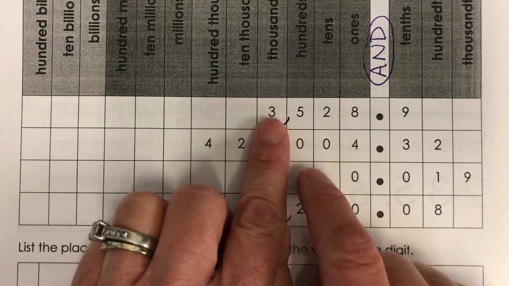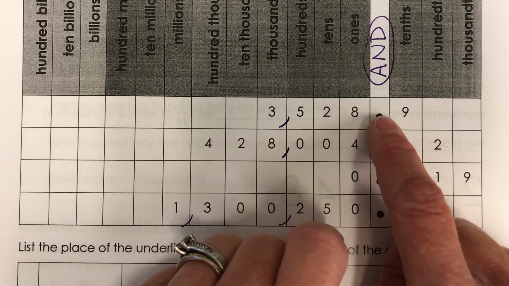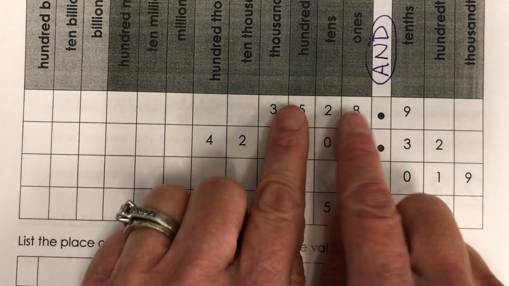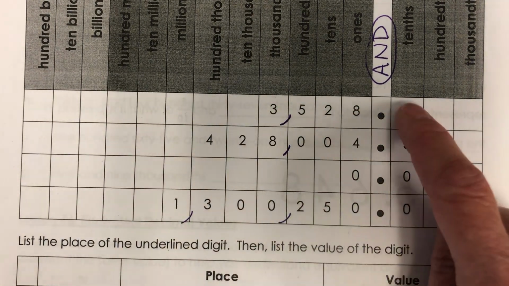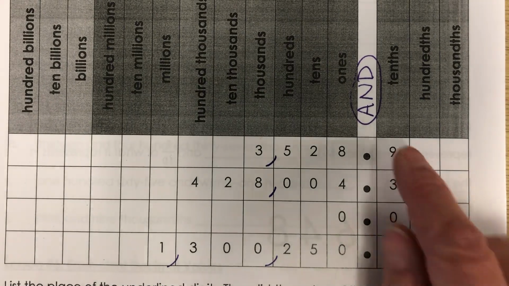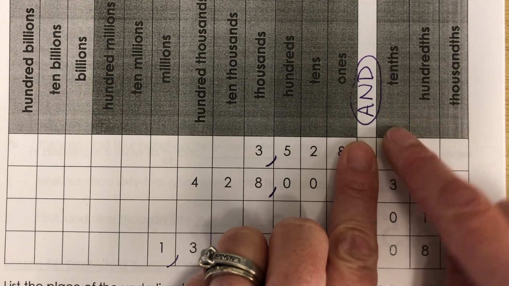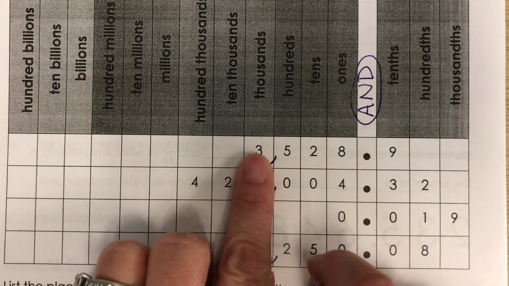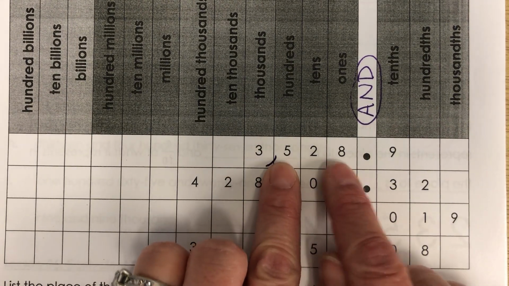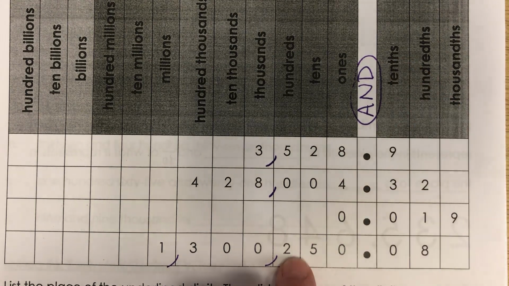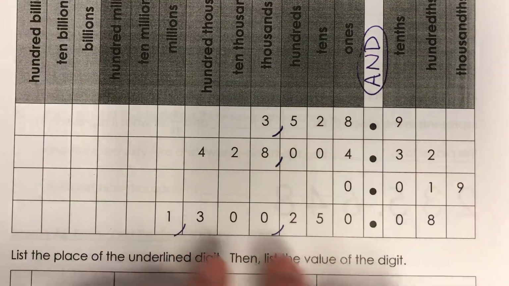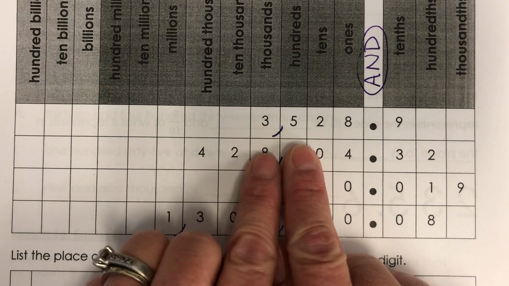Okay, now, we have a decimal point, right? So I would say 3,528, and now just like you read the chunk and said the place, we do the same thing over here. So this right here, what number is that? It's a 9. 9 what? Tenths. So this would be 3,528 and 9 tenths.